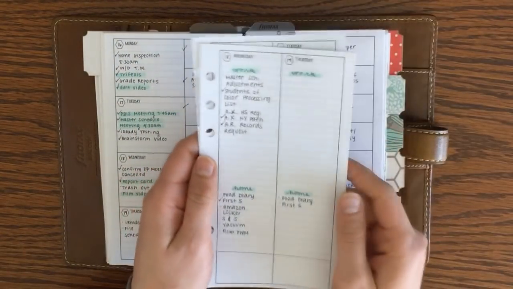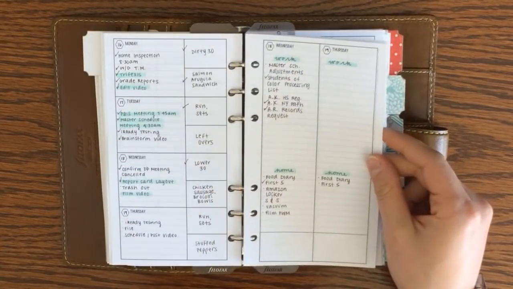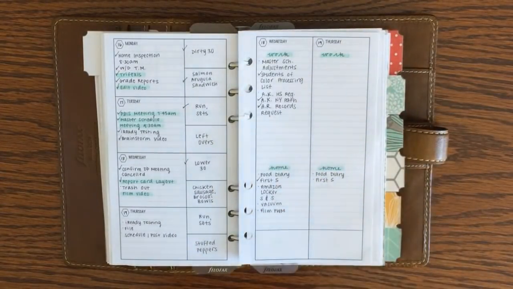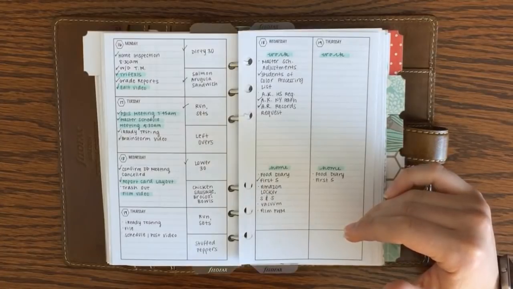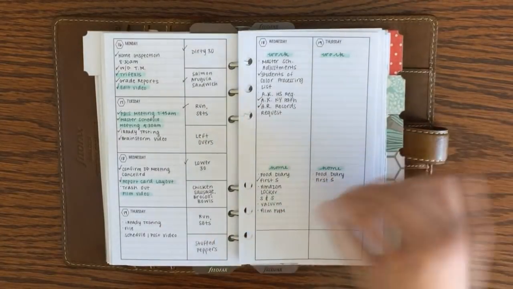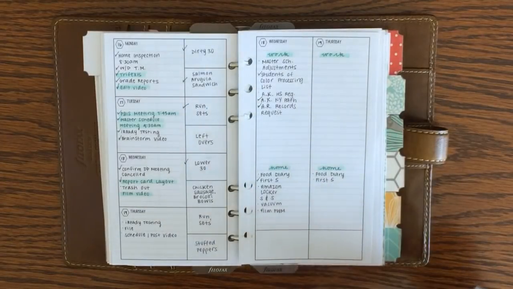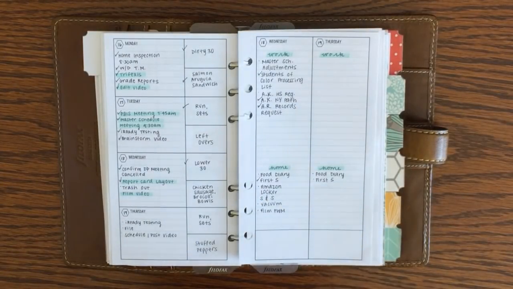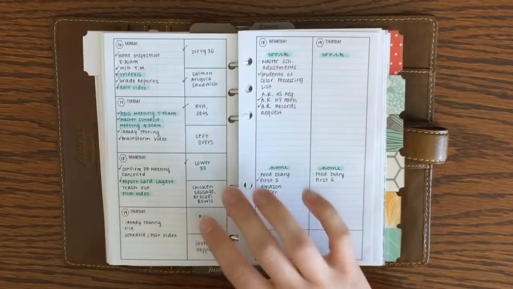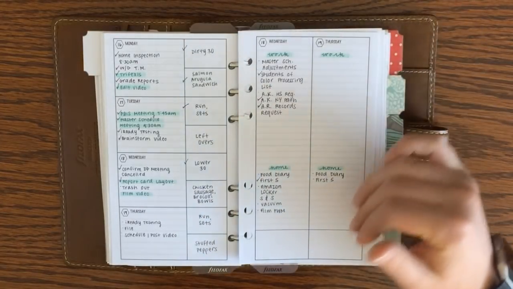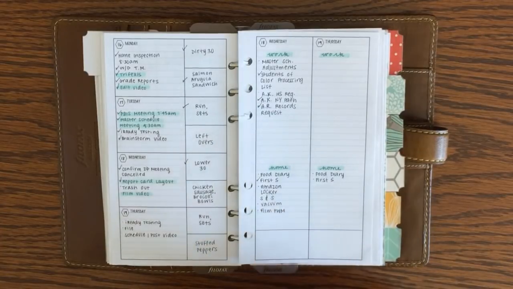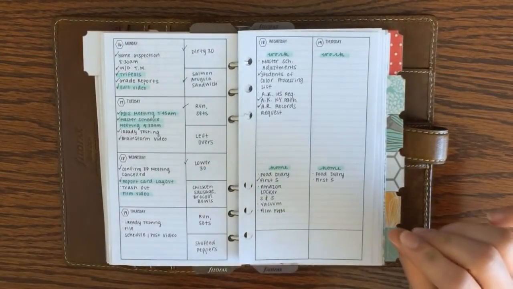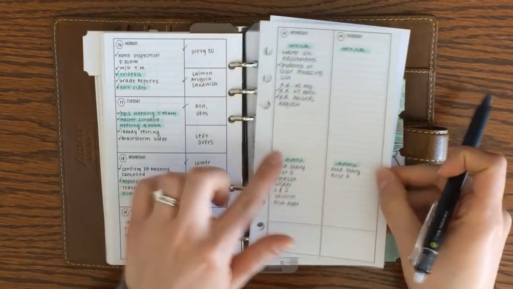But the reason why I'm using this 2 days on a page insert instead of a regular daily page is because I don't like feeling like I just have a bunch of blank space, and I don't like forcing myself to write things down just to fill space. I don't enjoy doing that, and it doesn't seem very functional to me to write things down just for the sake of writing them down. Instead, I do like to just have space to brain dump, to write my lists, to write my tasks for the day, but not to feel like I have to write every little thing down, if that makes sense. So this is what an average day looks like.